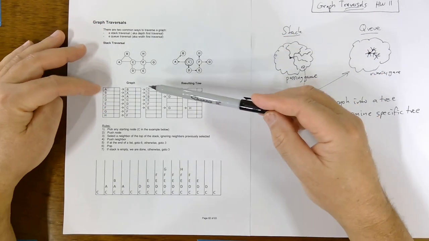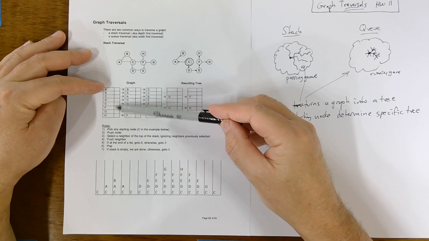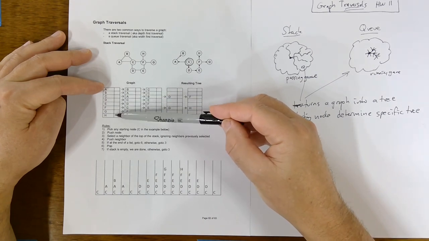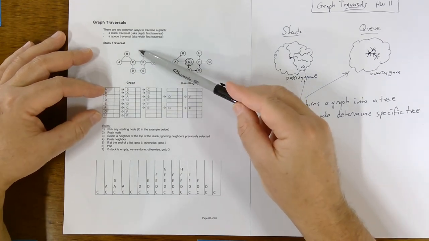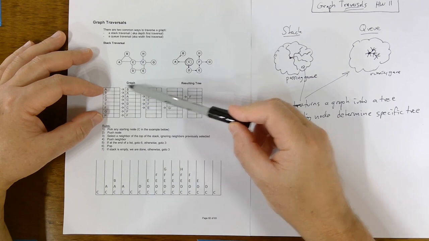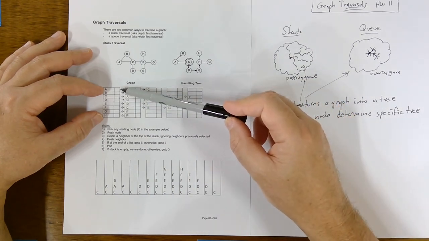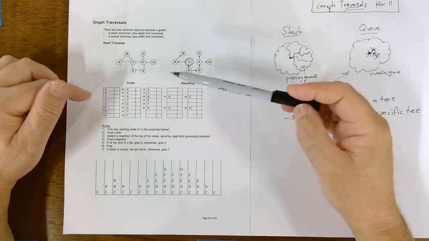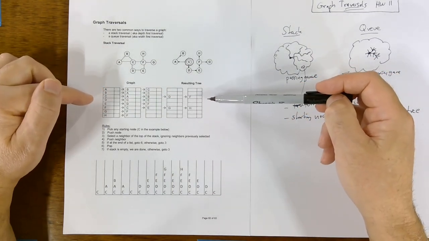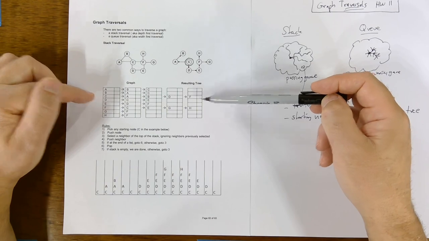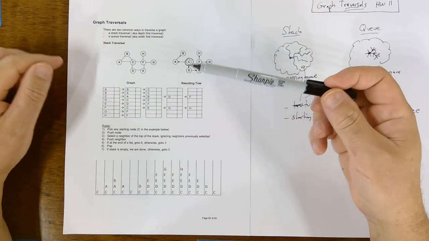Okay? So this first column here is every node. And then we have a list built off of each row here that has that starting node's neighbors. It's an adjacency list. It's a list of neighbors or adjacent nodes.